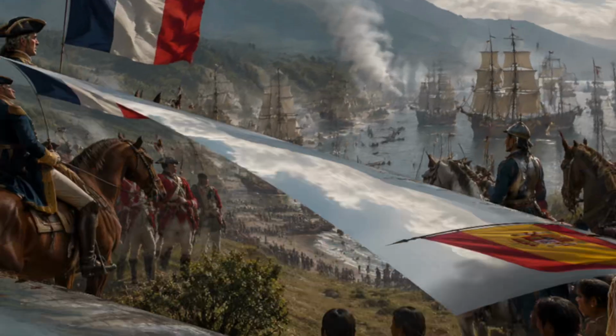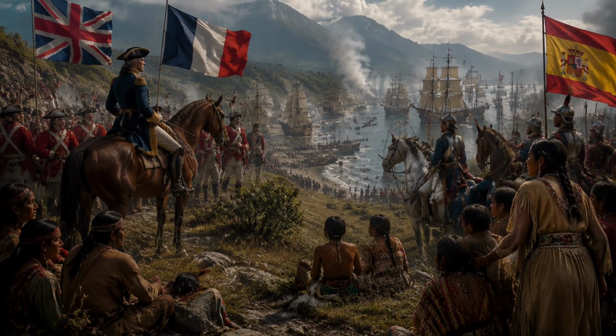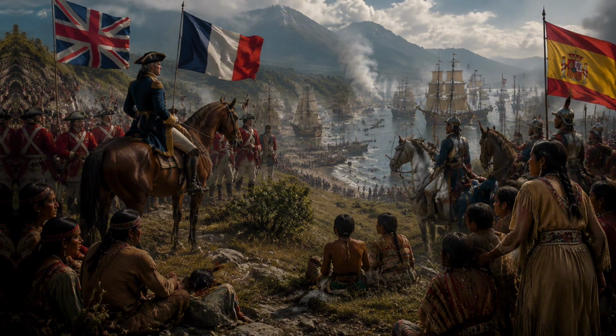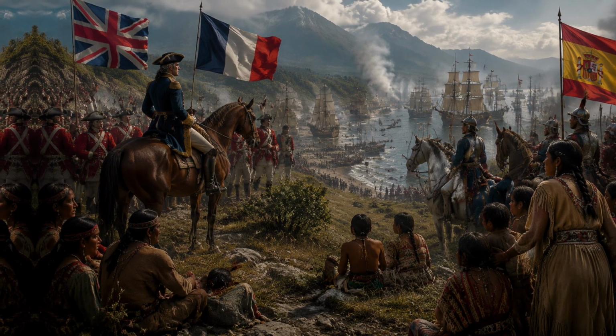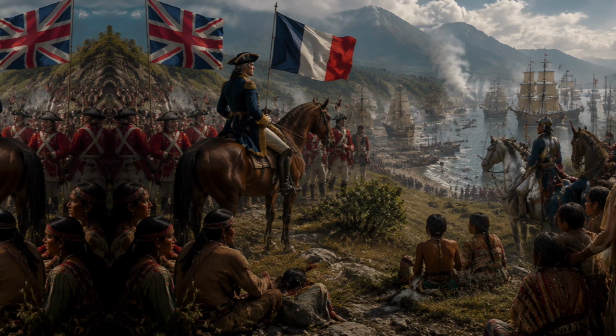Competition between these empires became fierce. They not only fought one another, but also displaced many indigenous communities from their ancestral lands. Disease, warfare, and forced migration caused Native American populations to decline dramatically over the following centuries.